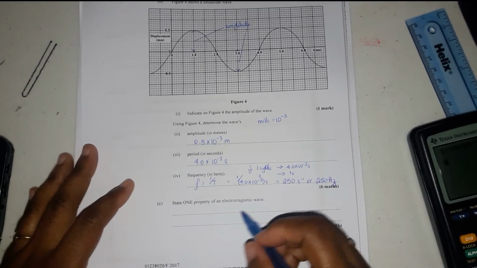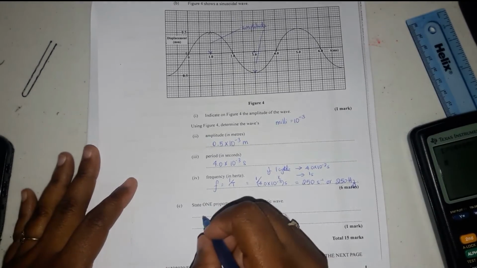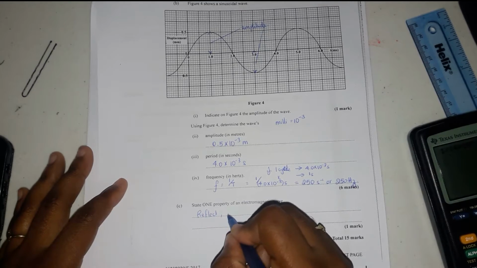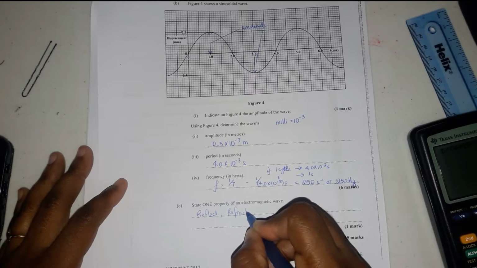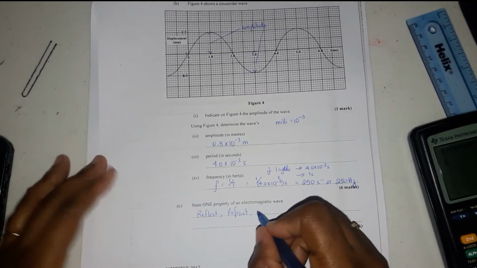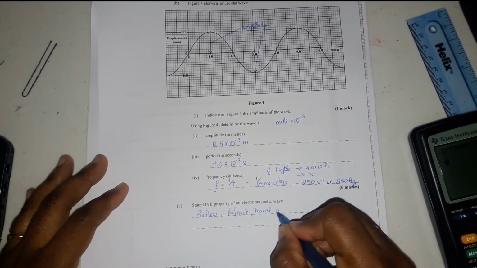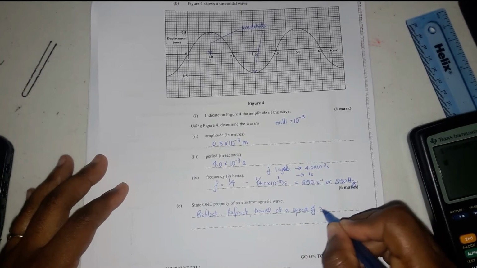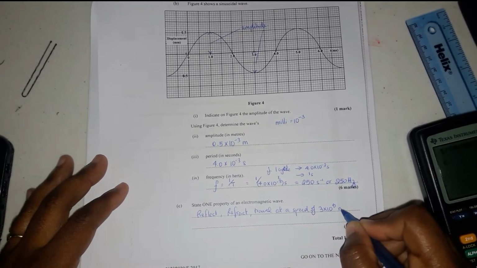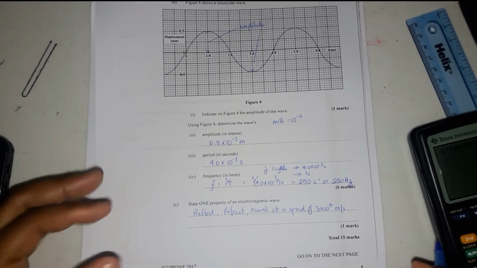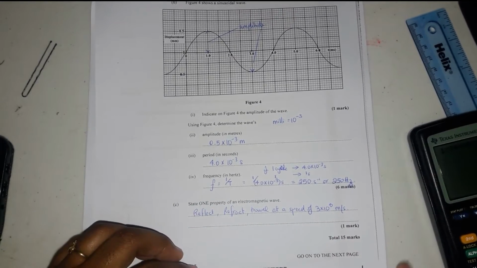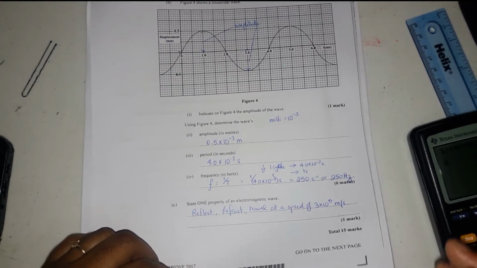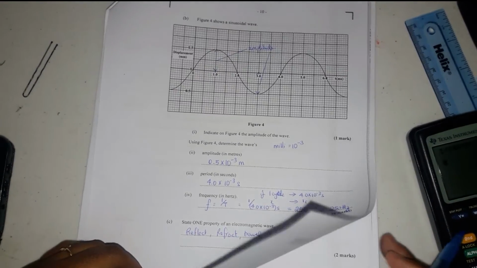State one property of an electromagnetic wave. I could give you 3. They reflect, they refract. I'm going to give you 3. And they travel at a speed of 3 times 10 to the 8 meters per second. Right, so you have 3 right there. That's 1 mark. Just put 1. I just gave you 3 so that you would have options.